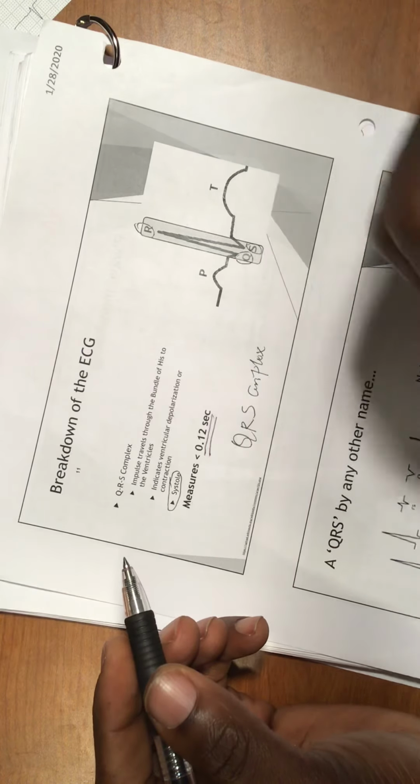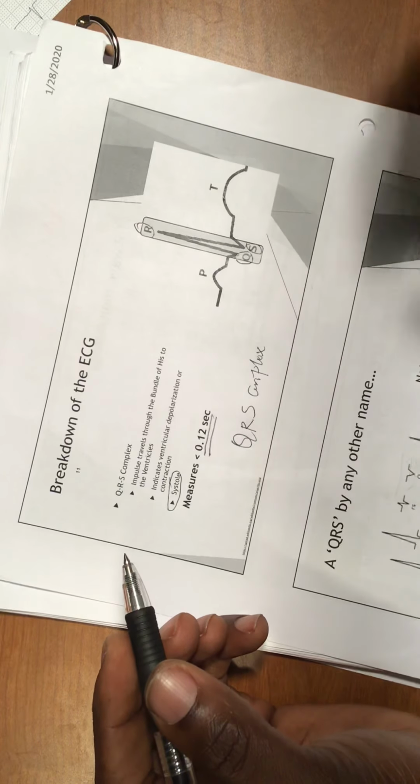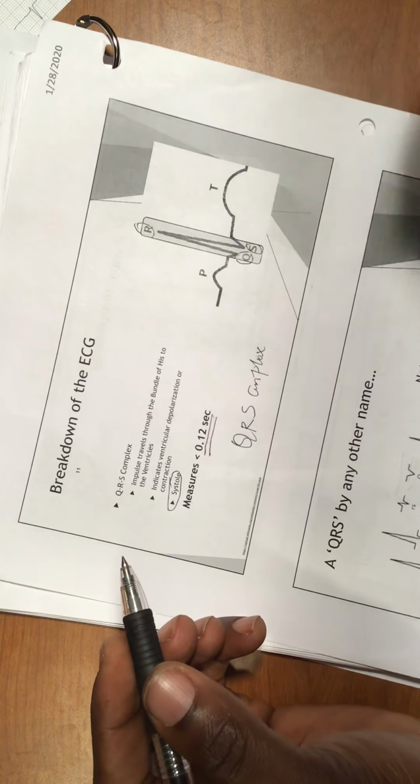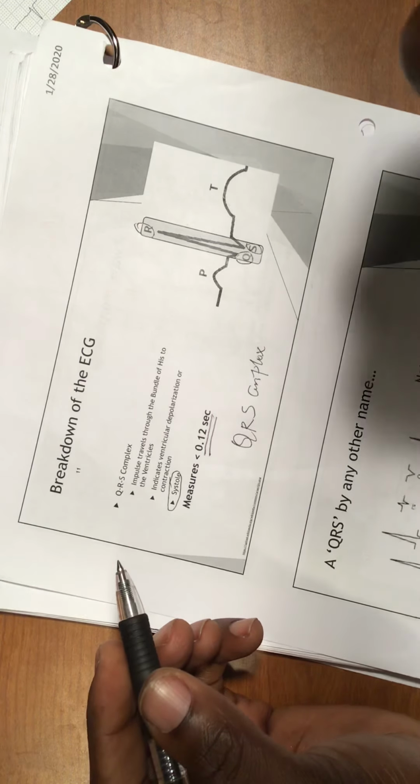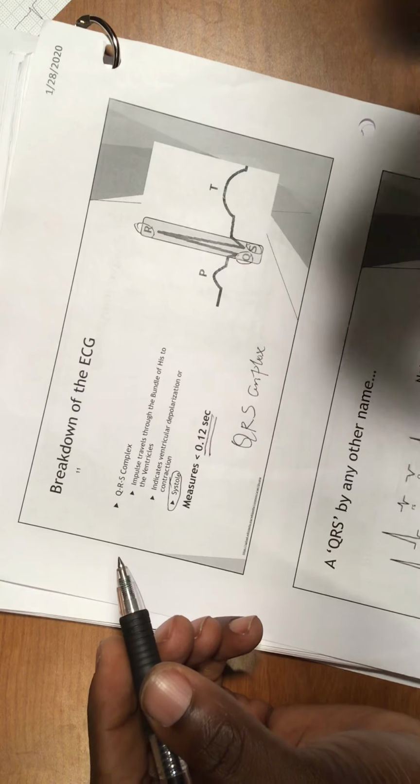This is very, very important. What I was telling you in the last video is that the QRS means you have ventricular depolarization or ventricular contraction. In ventricular contraction, the ventricle pushes the blood out. In the right part, the blood goes to the pulmonary artery, and in the left part, the blood goes to the aorta. So when you have this contraction, there's an interval for it.